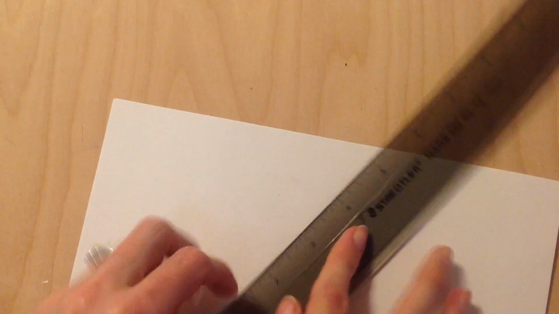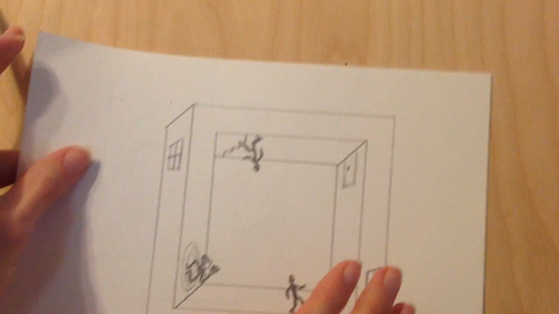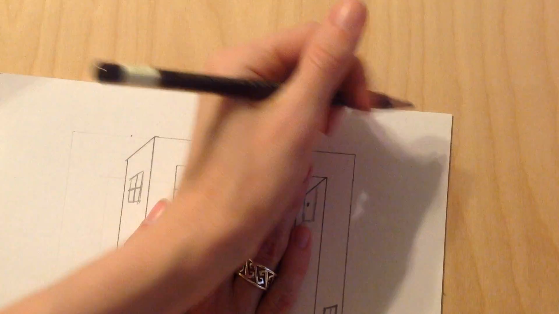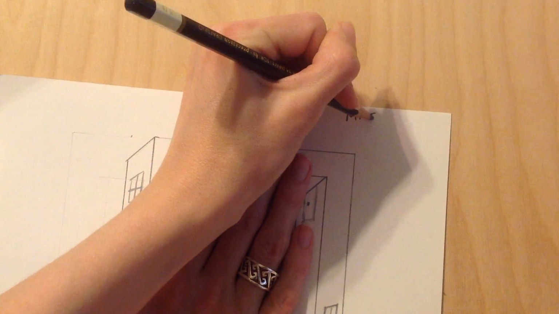But if you just randomly draw a whole bunch of lines on there, then it will not work out. Okay, so now get your pencils ready. And first you're going to be writing your name. I already drew mine on this side, so I'm going to imagine this is the back of my paper and write my name.